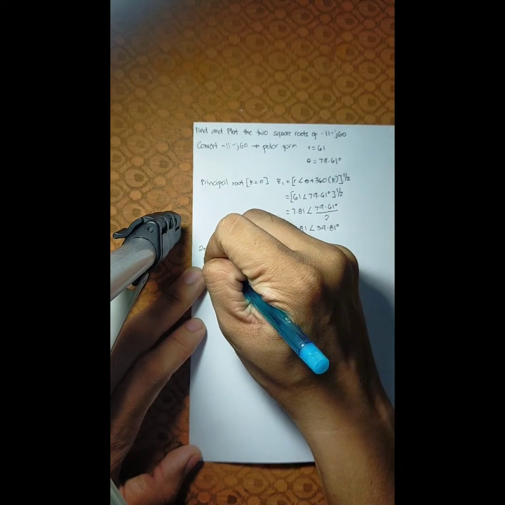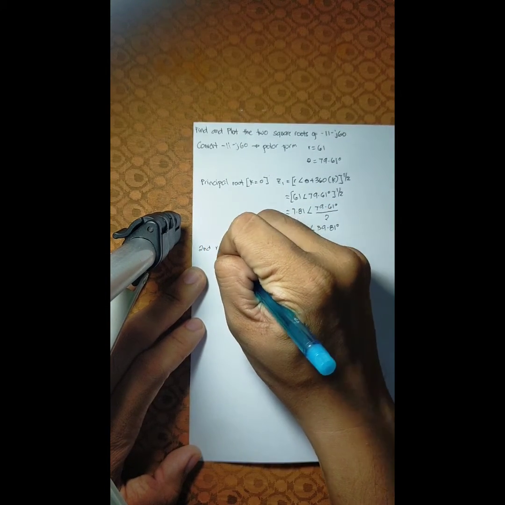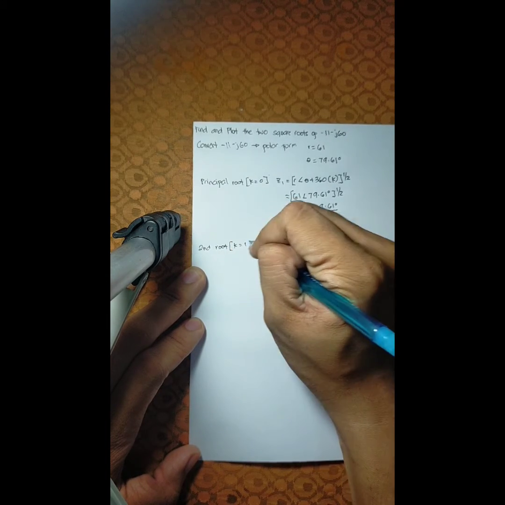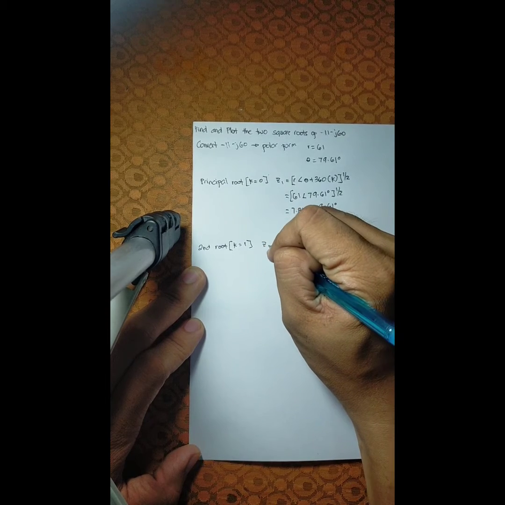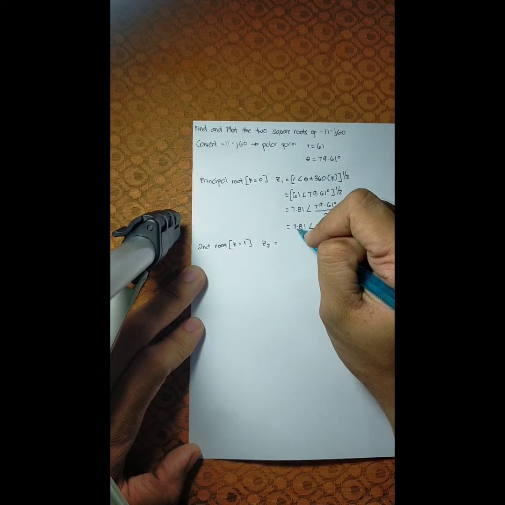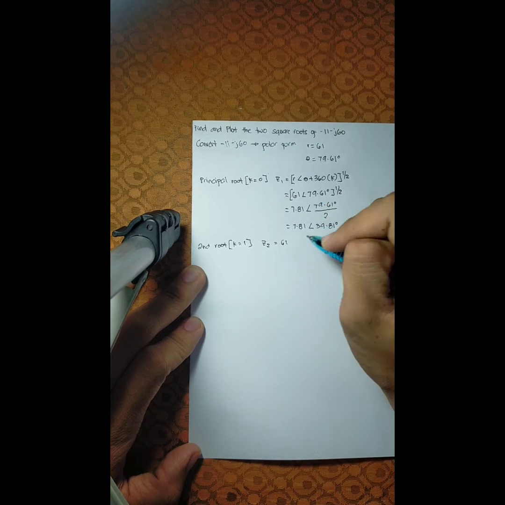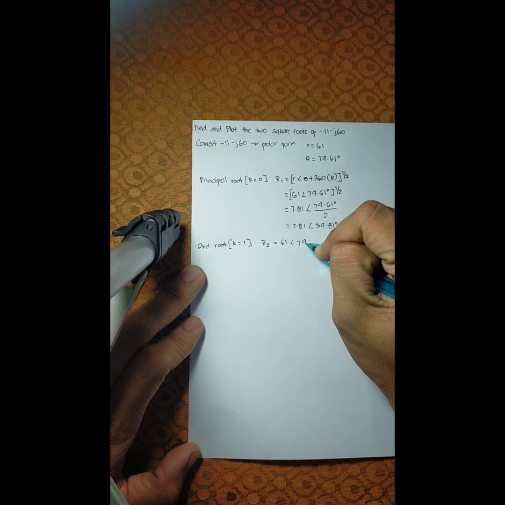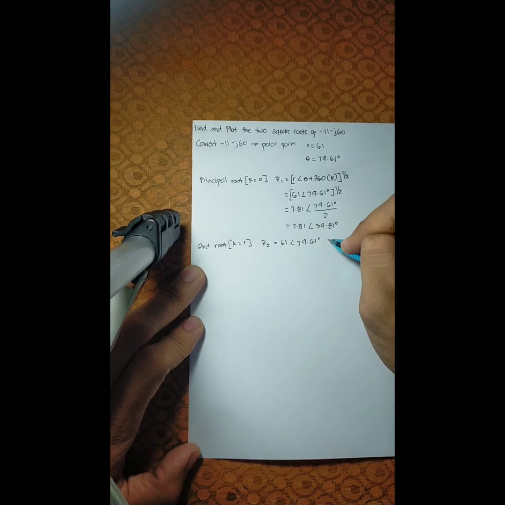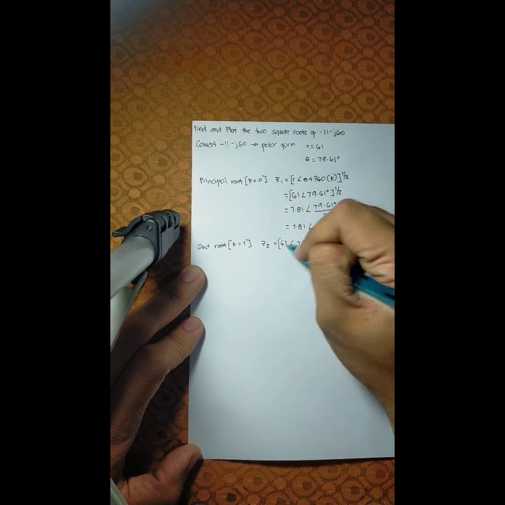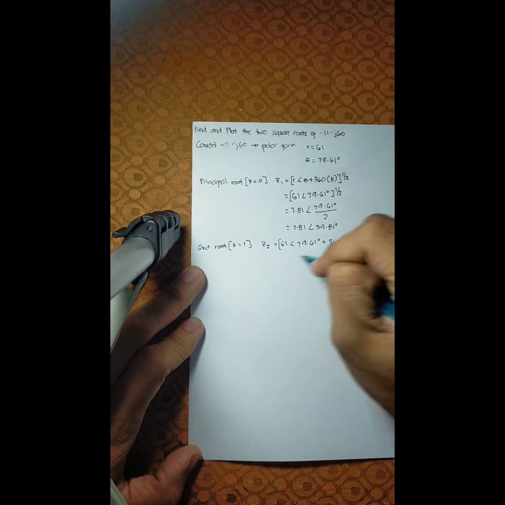And our second root, where our k is equal to 1. Our r is 61, angle of 79.61 degrees plus 360 times 1, because our k is 1, raised to 1/2.